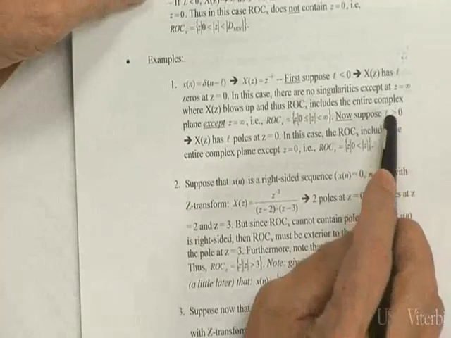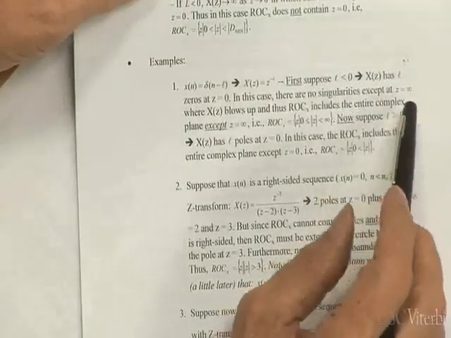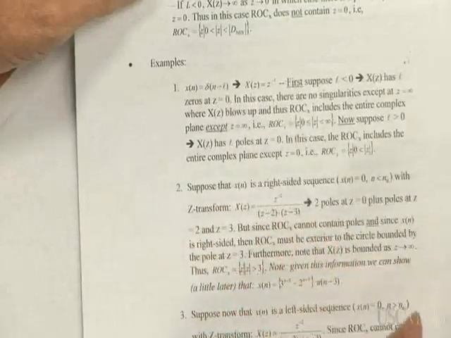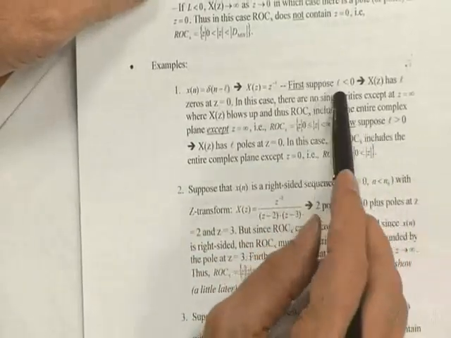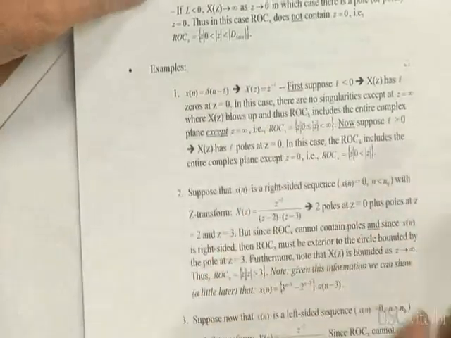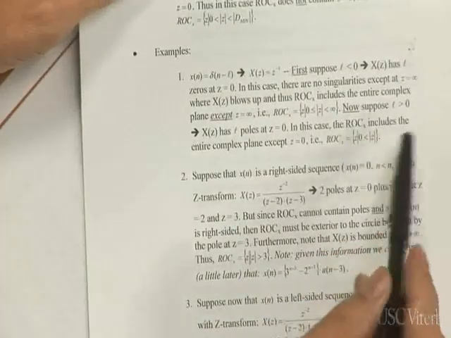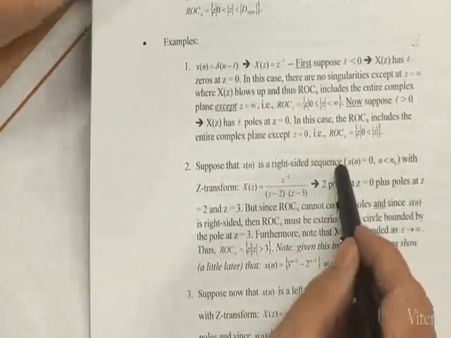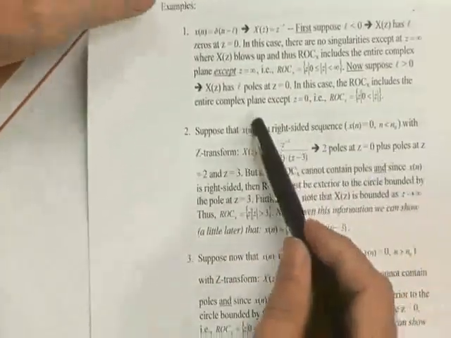As I said, first suppose L is less than 0. X of z has L zeros at z equals 0. In this case, there are no singularities except at z equals infinity, where X of z blows up. Vice versa, if L is greater than 0, then everything's fine as z goes to infinity, but there are poles at z equals 0, etc. So these are good examples to go through.